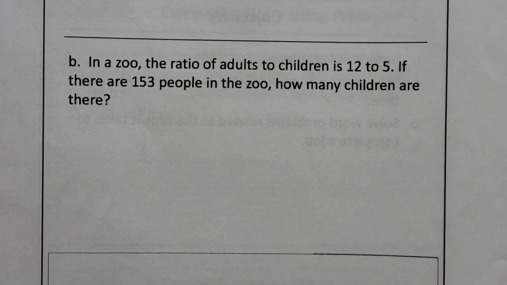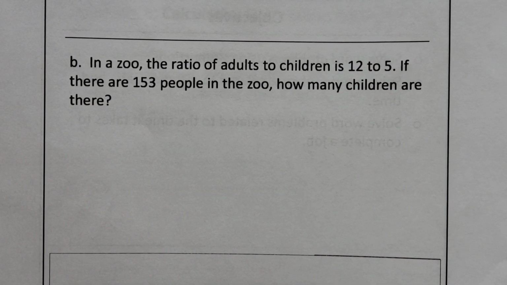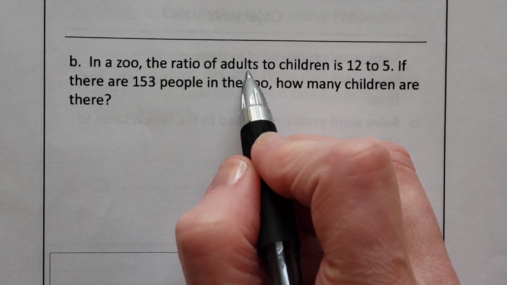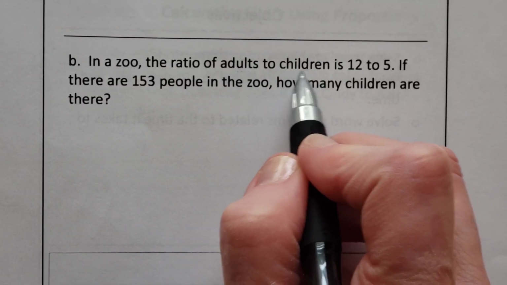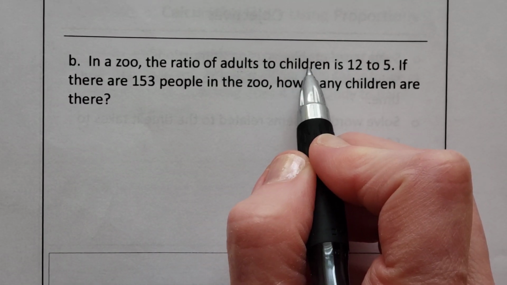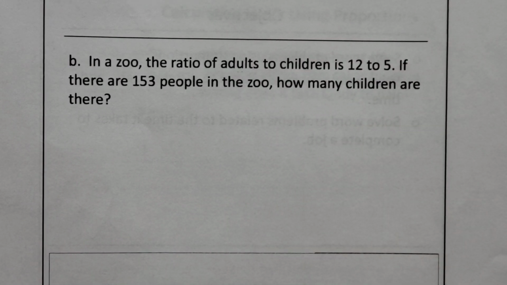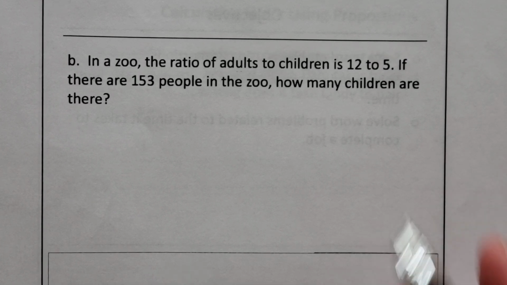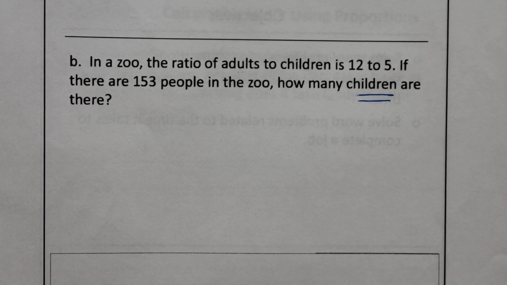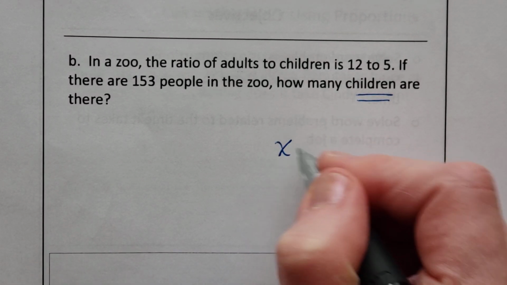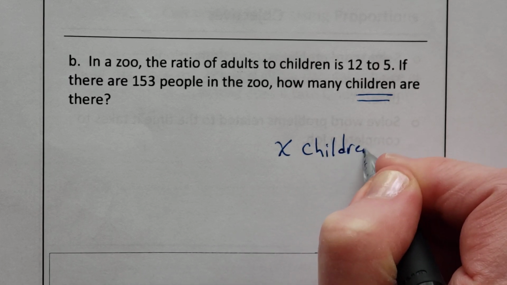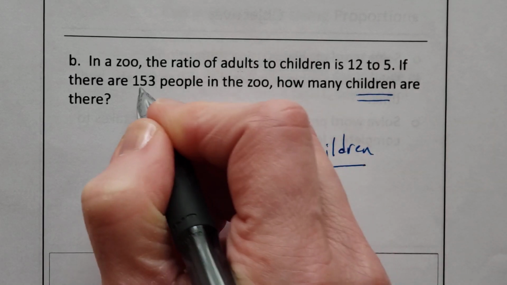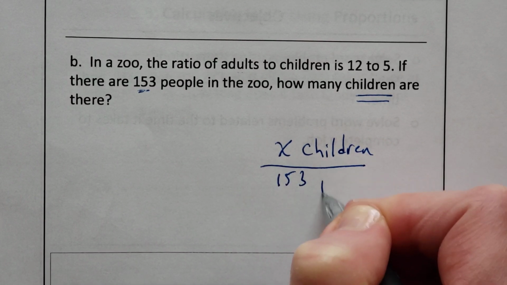Letter B. In a zoo, a ratio of adults to children is 12 to 5. So the word adults comes first. That means there's 12 adults. Children come second. So that means there's 5 children. So the order of the words and the order of the numbers go together. If there were a total of 153 people in the zoo, how many children are there? So our variable is going to represent the number of children. Well, how many children out of a total of what? 153 people.